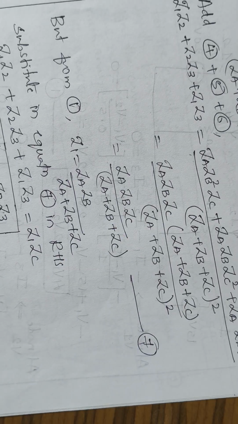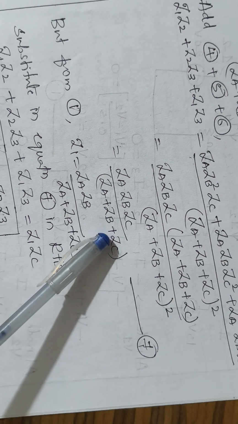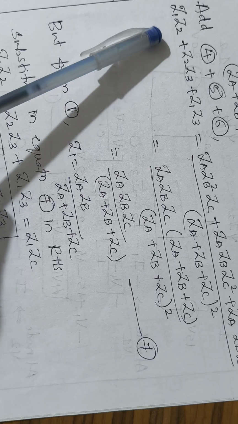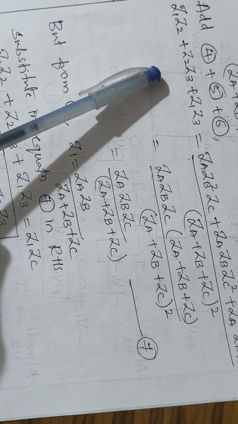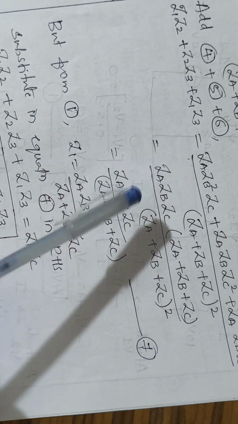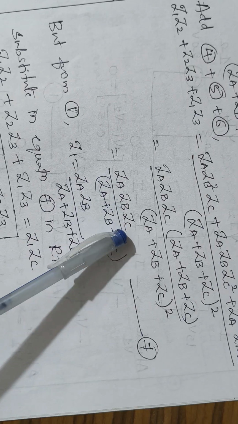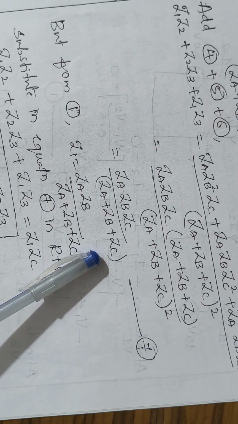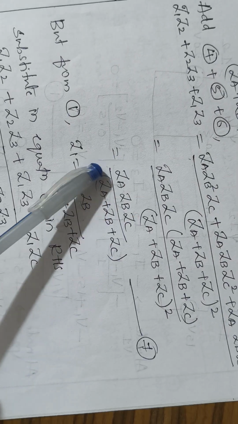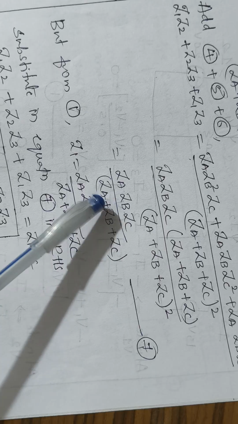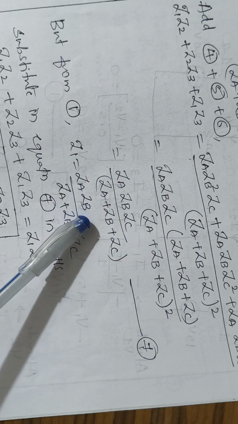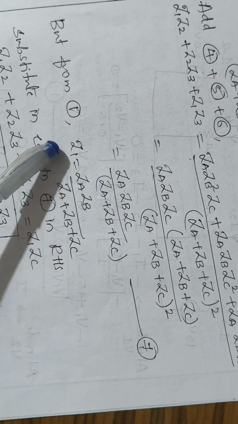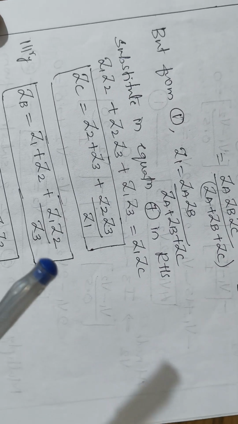Now, here we have taken this as equation 1. So equation 1 is Z1 into Z2 plus Z2 into Z3 plus Z1 into Z3, equal to ZA ZB ZC whole divided by ZA plus ZB plus ZC. Now in place of ZA ZB divided by ZA plus ZB plus ZC, we will replace this by Z1.